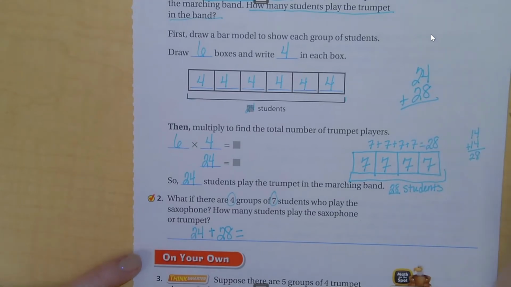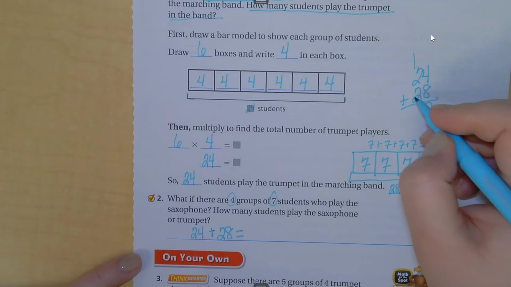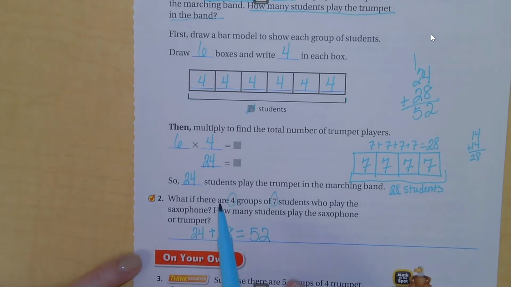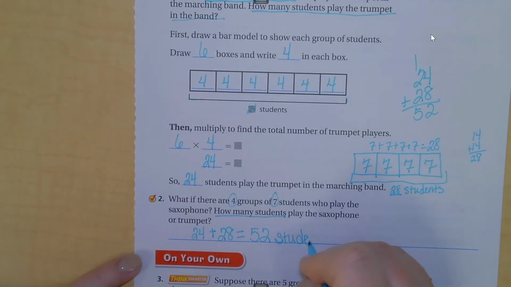A good mathematician always shows their work. 4 plus 8 is 12. 1 plus 2 is 3. Plus 2 is 5. So 52 what? Go back to your question. How many students? 52 students.